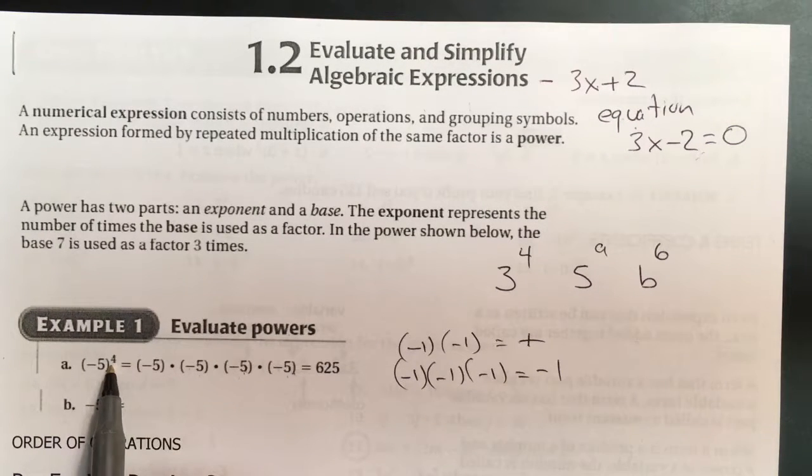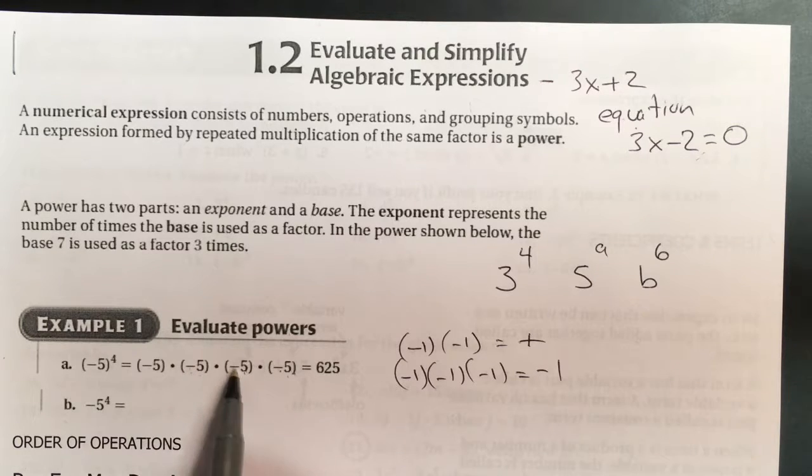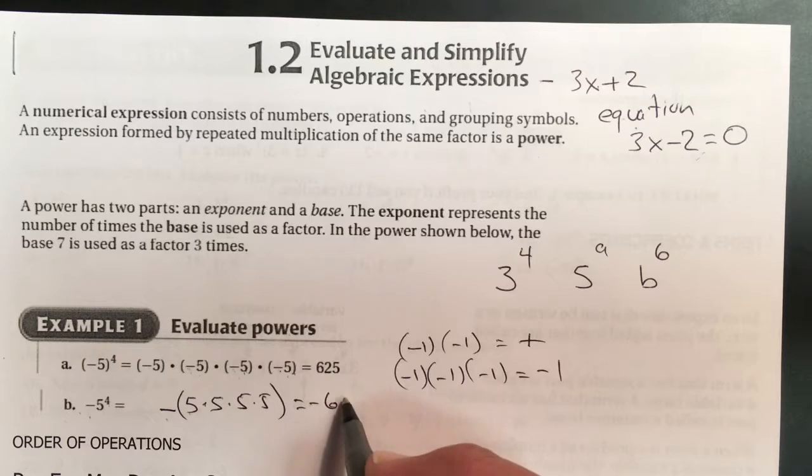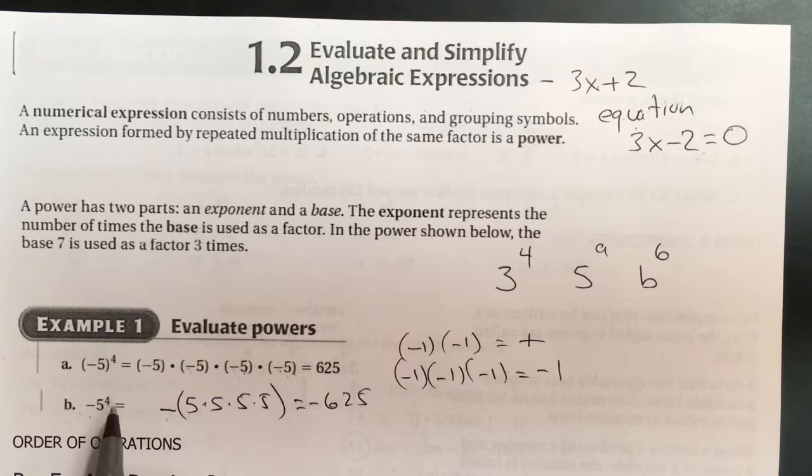On this one, because of the parentheses, the negative is included in each of these terms. On letter B here, the negative is not part of the power to the 4th. So this is going to be negative, and I'll put it in parentheses, 5 times 5 times 5 times 5. That, again, is 625, and now it's going to be negative 625. See the difference between these two: the negative's inside the parentheses here, and the negative is not here.